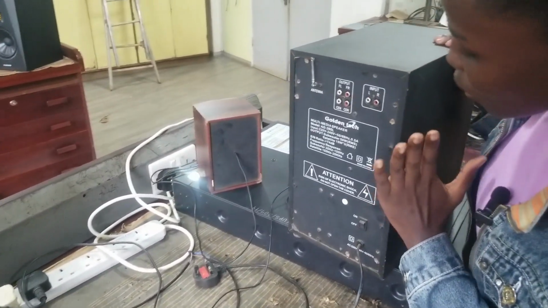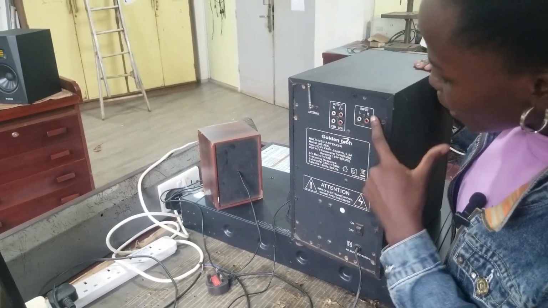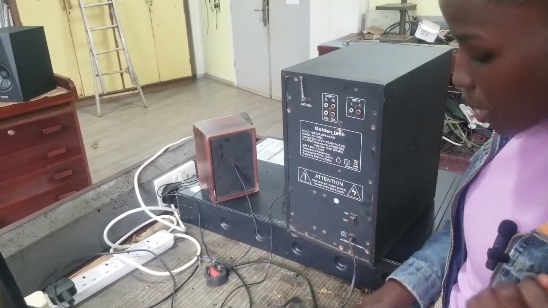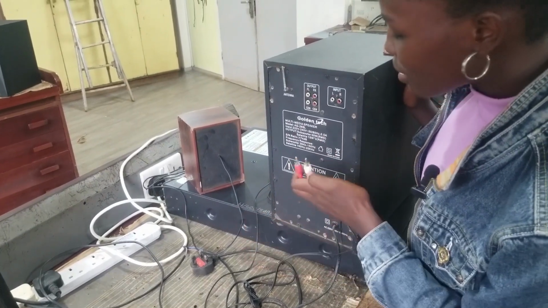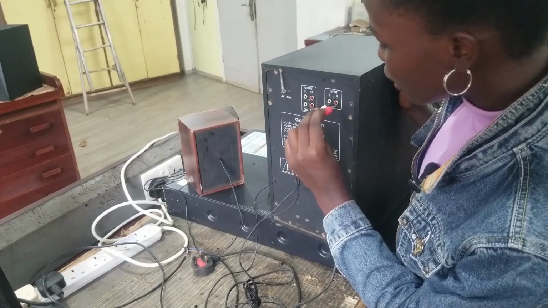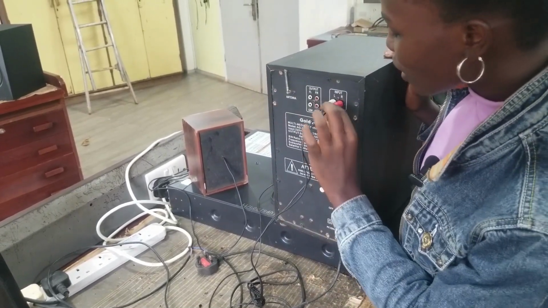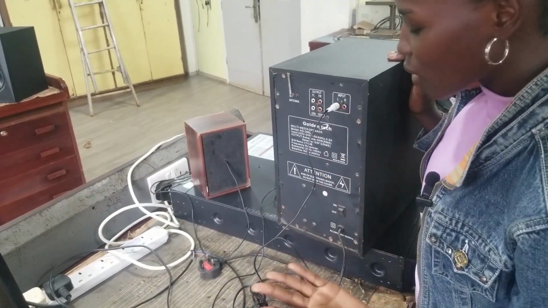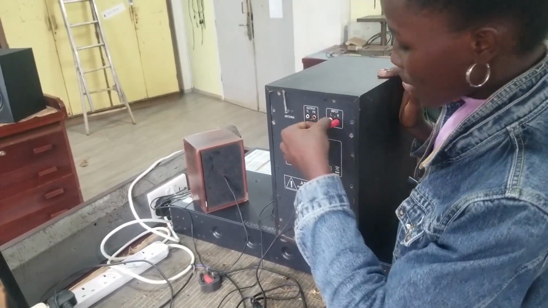When we look at the ports on our speaker, we have input, then we have output. On the input, we are going to connect this RCA. One RCA is bringing the input for the left, then another one is for the right. So when someone connects only one like this, you're only picking output on the left, so you're getting sound only on the left. This second one is for the right signal.